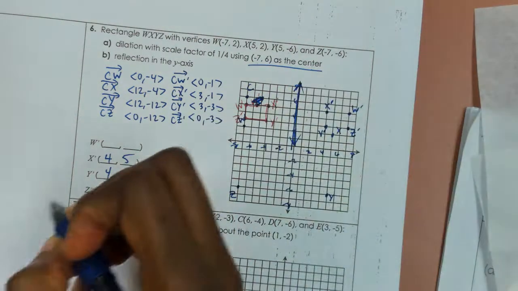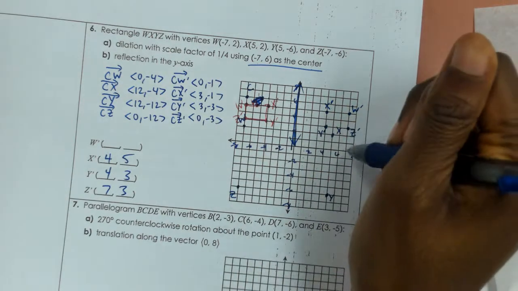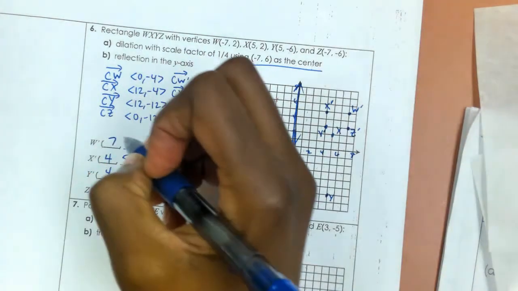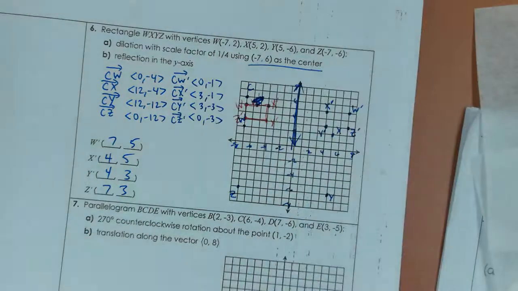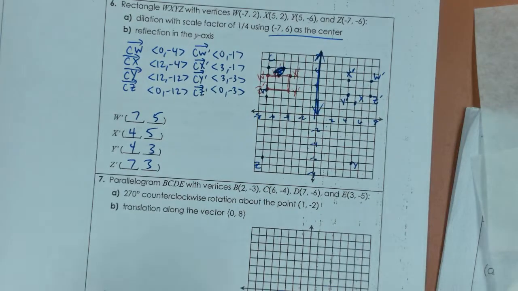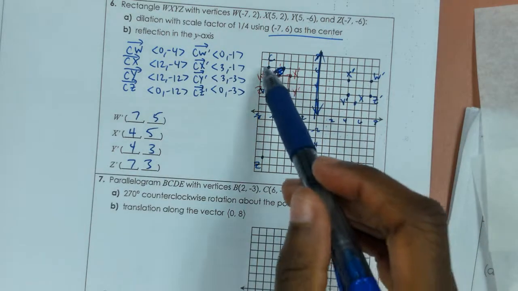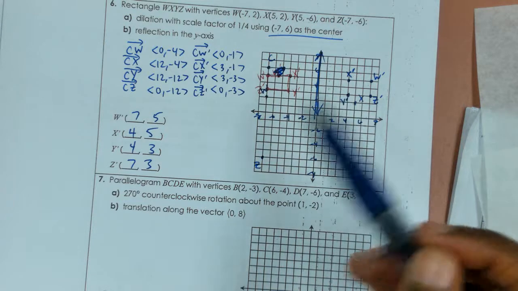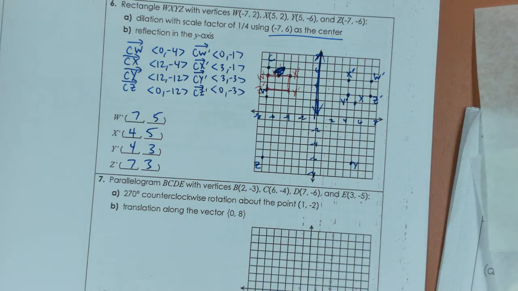Seven, 3, and 7, 5. Okay, and we're done with that one. So you can do vectors, or you can do the vectors in your head, but you still have to do some kind of lengthy process for the dilations around a point other than the origin.